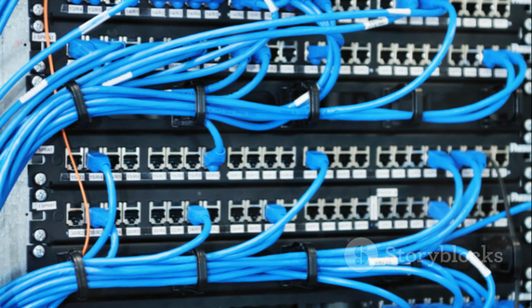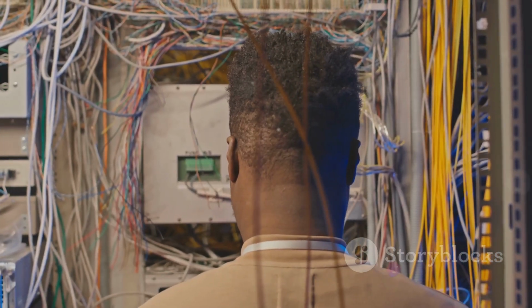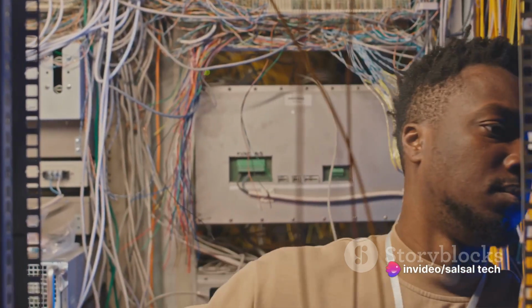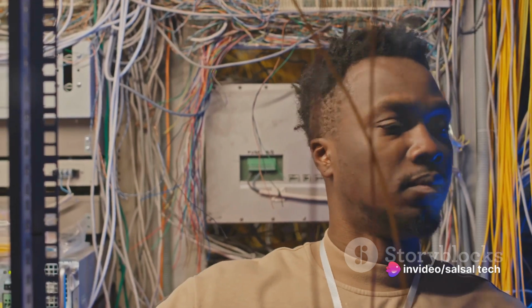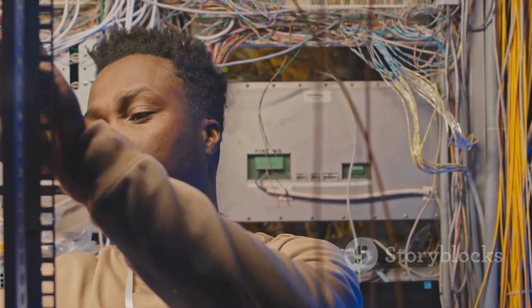Think of your router as a diligent librarian. Just like a librarian maintains a catalog of all the books in the library, your router maintains a table of all the private and public IP addresses being used in your network. This table is called a NAT table or a translation table.